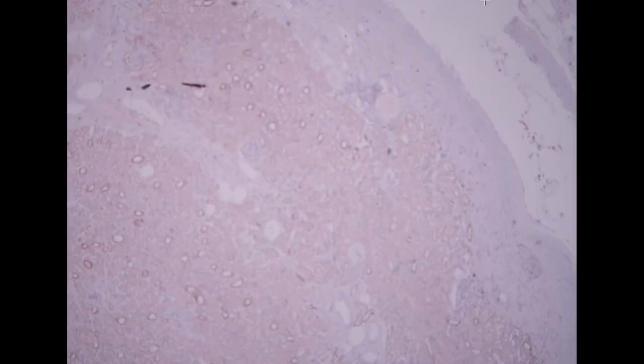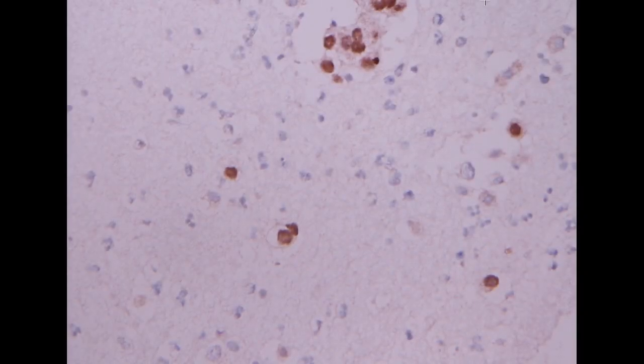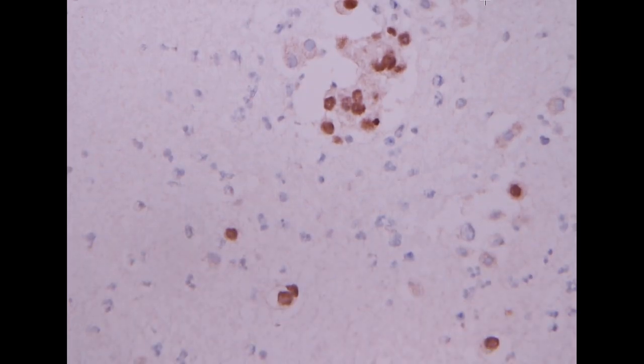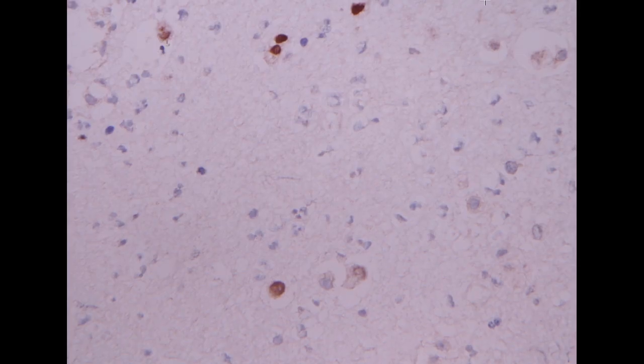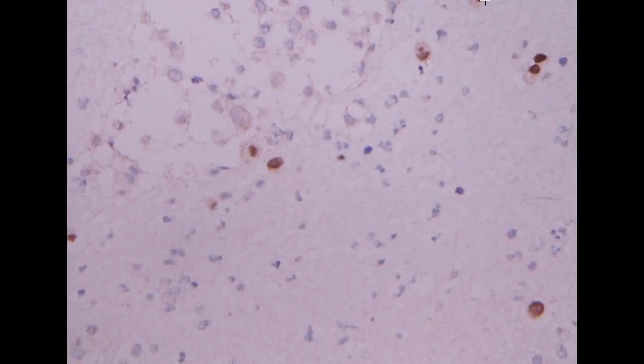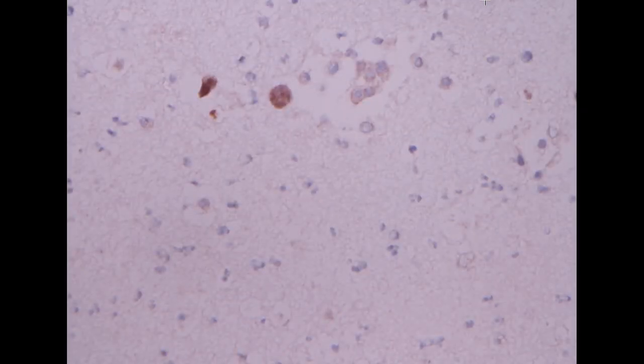So we do a PAX8 stain, which is a lineage-specific marker for renal cell. As you can see, these tight clusters of cells are positive. There were also quite some scattered single cells positive for PAX8, and the nucleus of these cells looks pretty big. So I think this is positive for metastatic renal cell carcinoma.